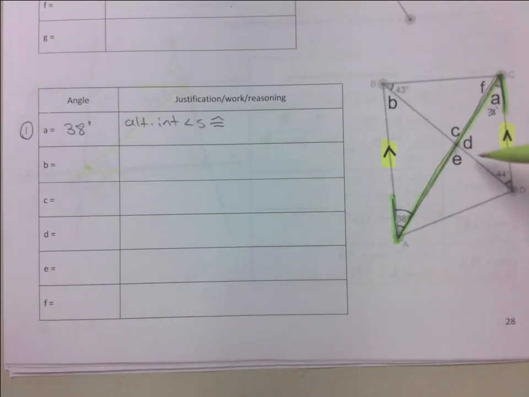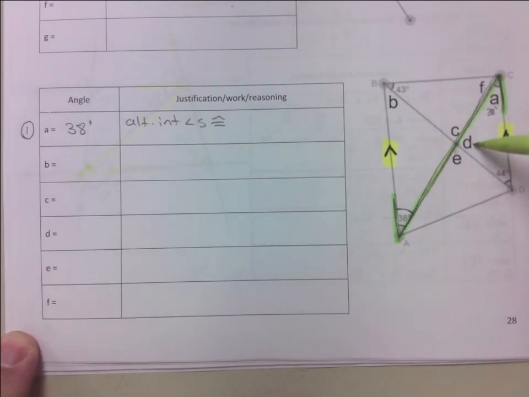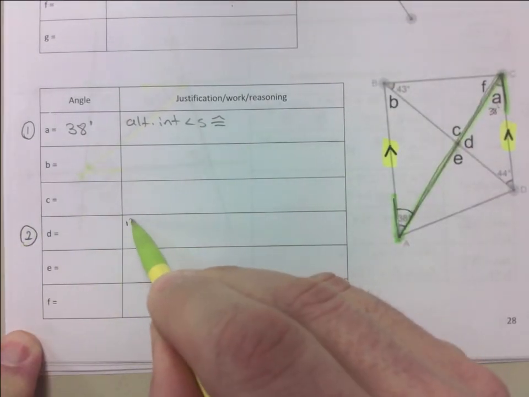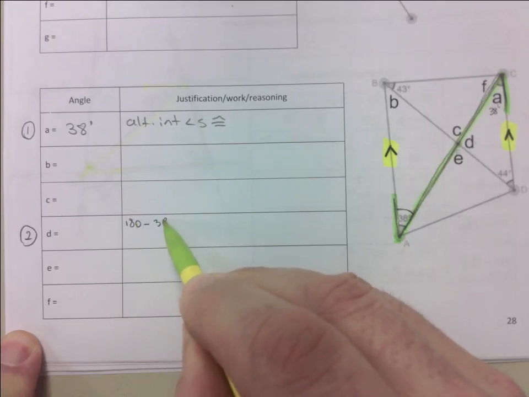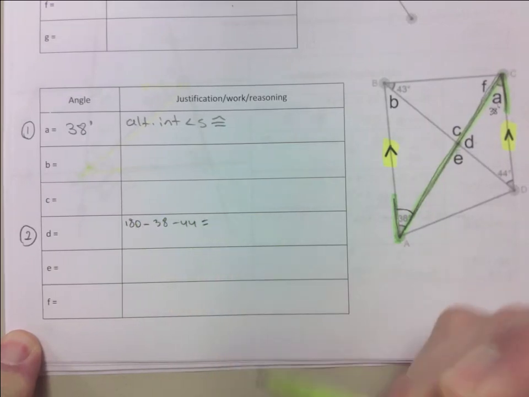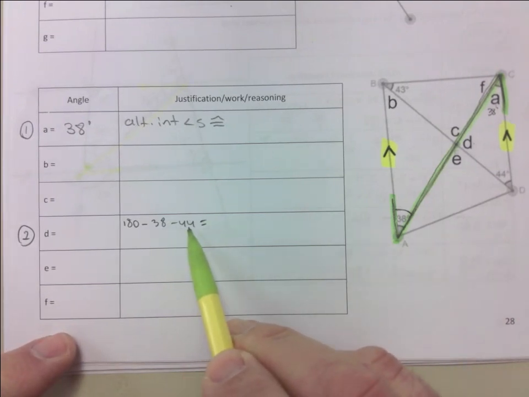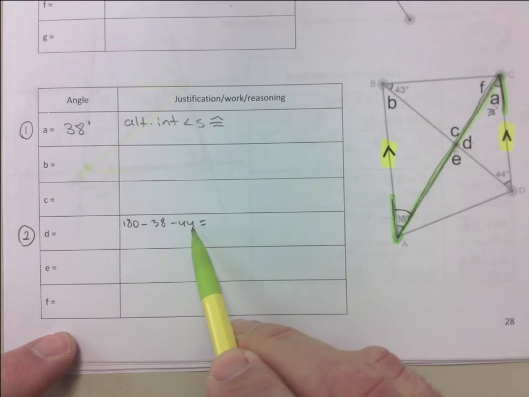And now I've got this small triangle here. Why don't we stay here and solve for D next? So I will do that. That's my second choice. I go 180 minus 38 minus 44. And what do we have there? 98?